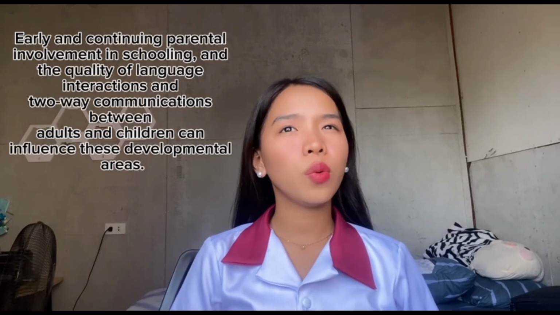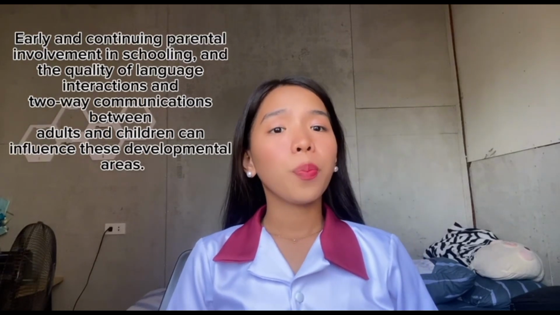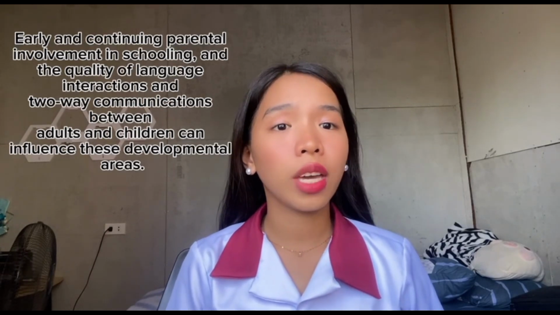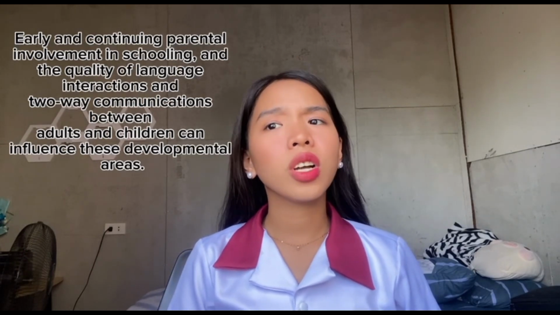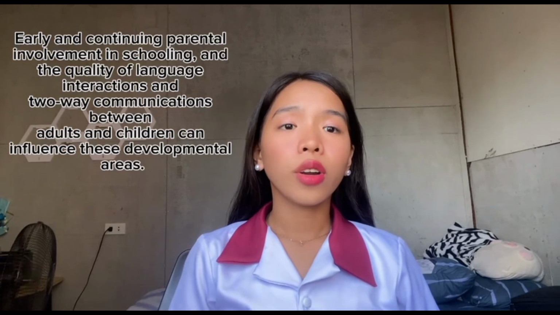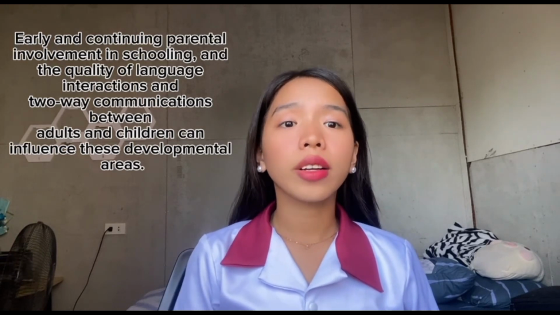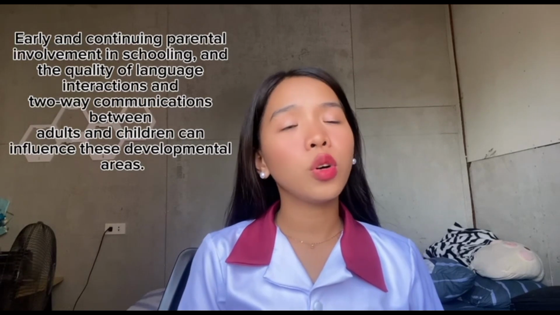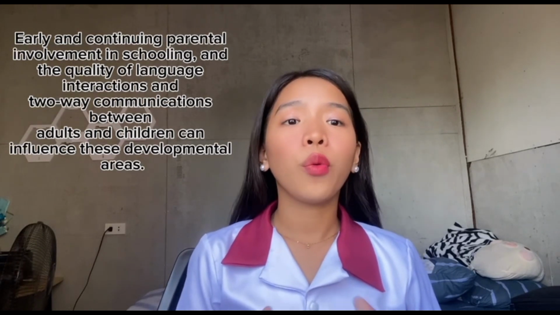Imagine when you were a kid, before you slept, your parents loved to tell you a story, even acting out the characters together. With that, the child is likely to develop stronger language skills, love reading books, and have a good understanding of the world around us.